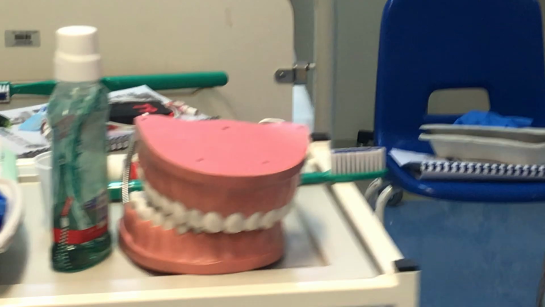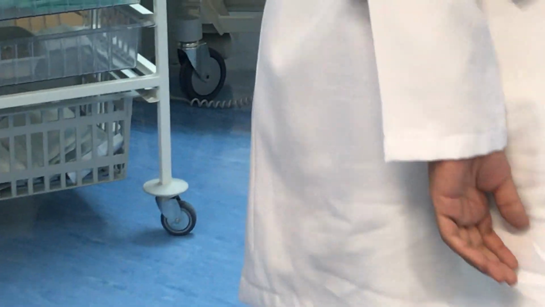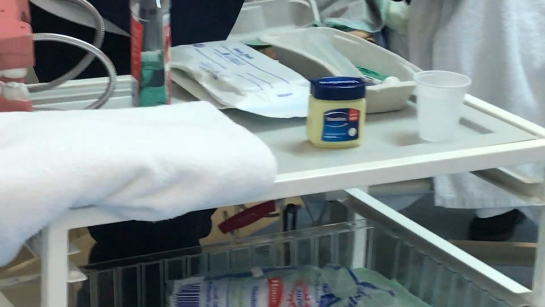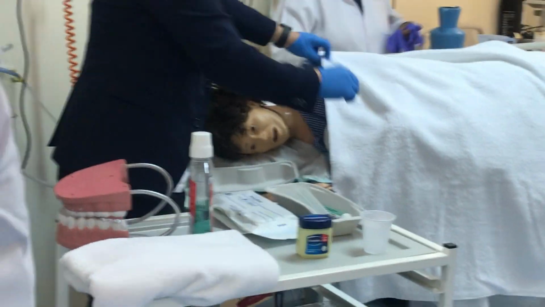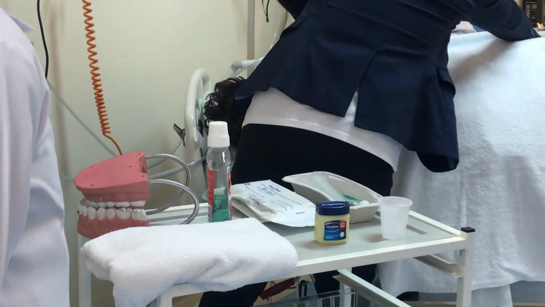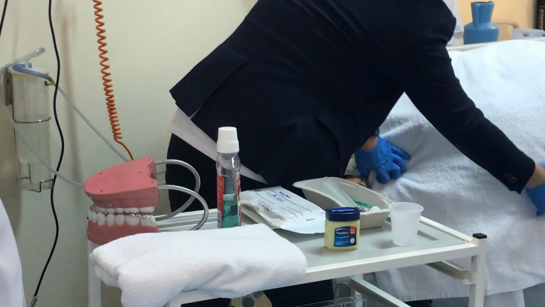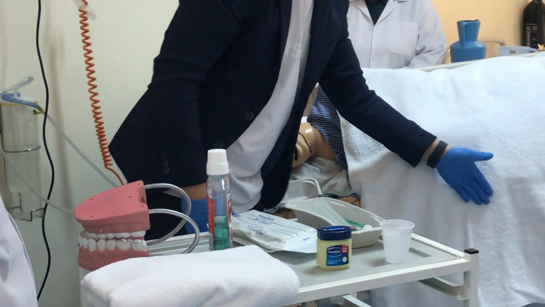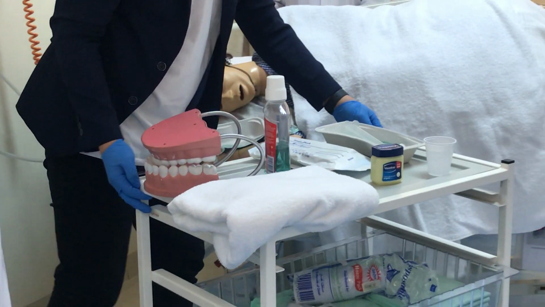What I usually do before I start, I cover the patient with a towel. It's up to you if you want to cover, but for me, I usually cover my patient like this because there might be some splashes. Make sure your patient is protected. Do not leave this area.